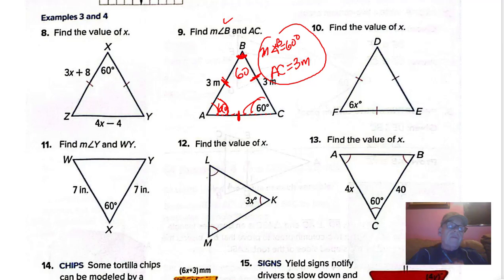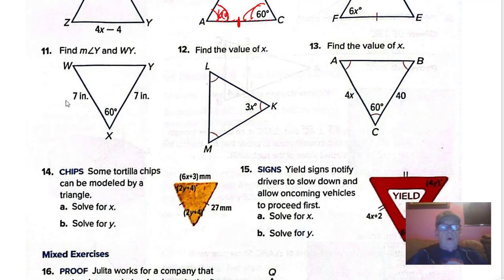Let's look at number 11. Find the measure of angle Y and WY. See what we got here. So this is a 7 and this is a 7. This triangle is isosceles. Angles that are opposite equal sides are going to be congruent. So the measure of W is going to be equal to the measure of angle Y. And the measure of angle X is a 60.